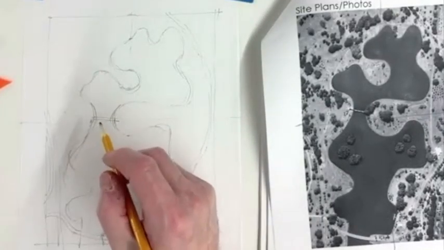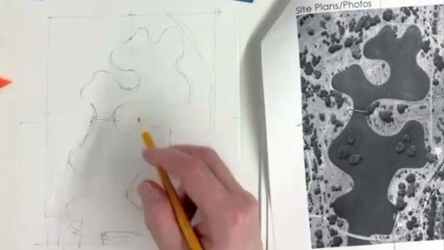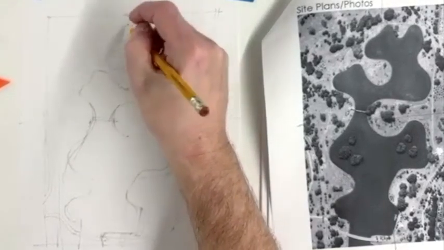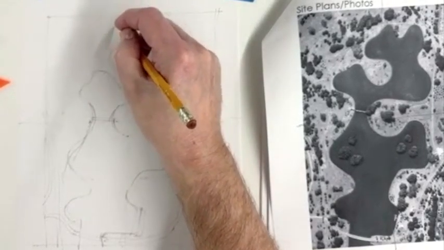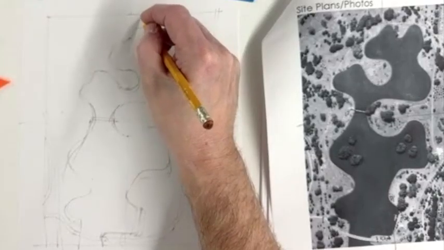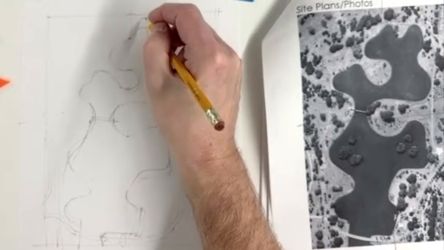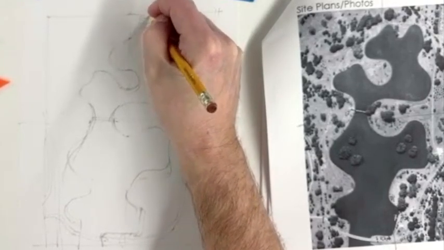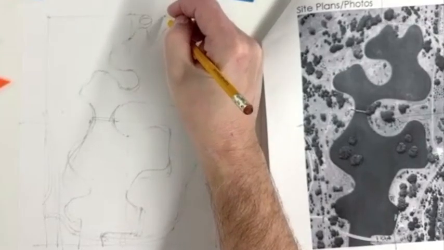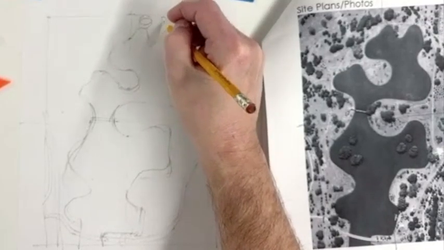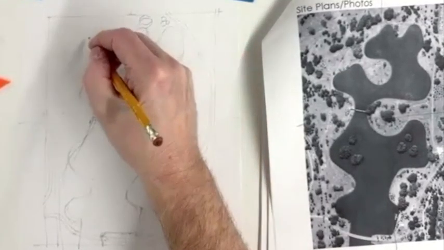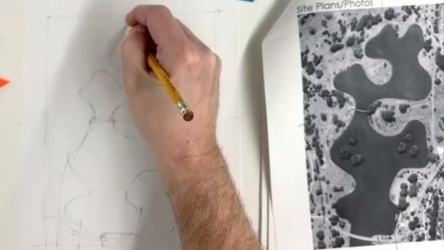And now I'm going to start putting in trees, and I'm going to be pretty loosey-goosey with the trees. I'm going to do a lot of the trees as circles for now. I got a tree here. Whoops, no, I don't. I got a tree here. I got a little clump of trees here, circle, circle, circle. I got a clump of trees here that are all smaller.